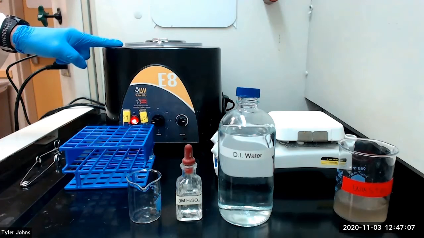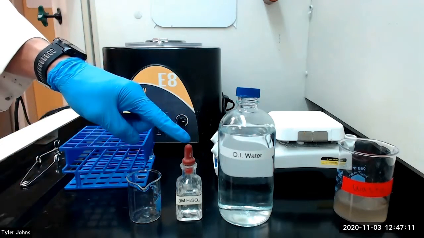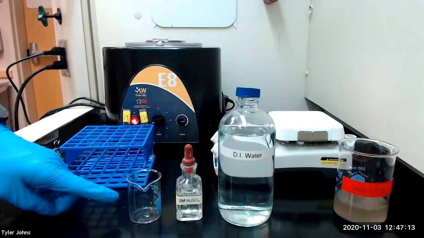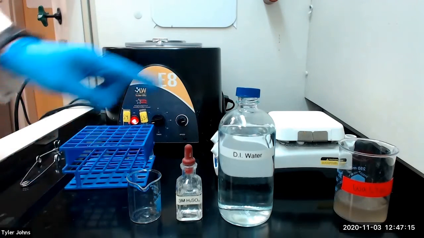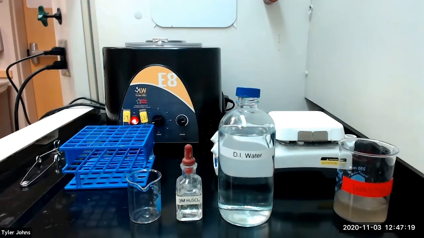After centrifugation, we will decant the solution into a small beaker and add 2 milliliters of 3 molar sulfuric acid. We will then place the beaker on a hot plate and evaporate the solution until the beaker is almost dry.